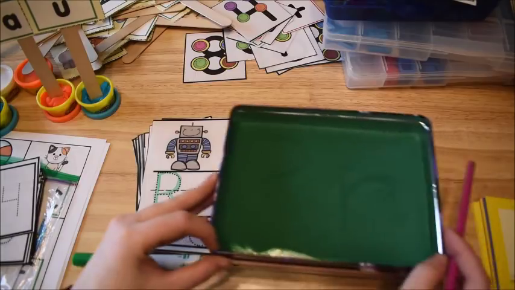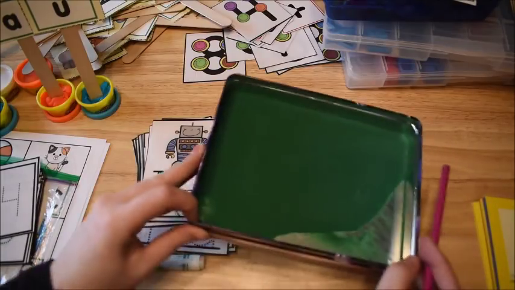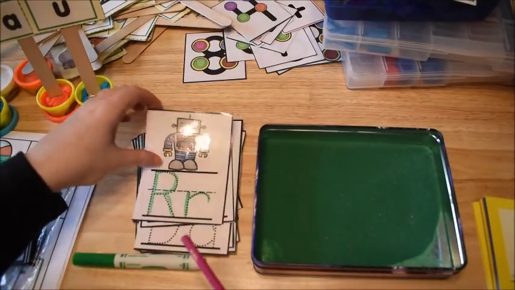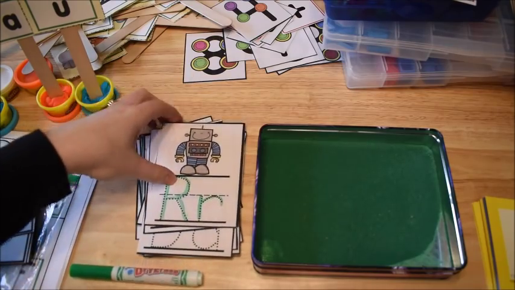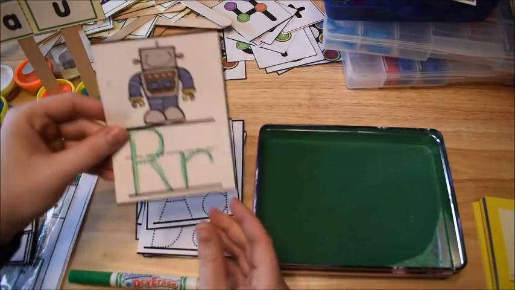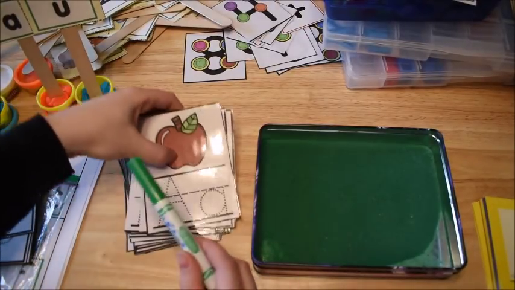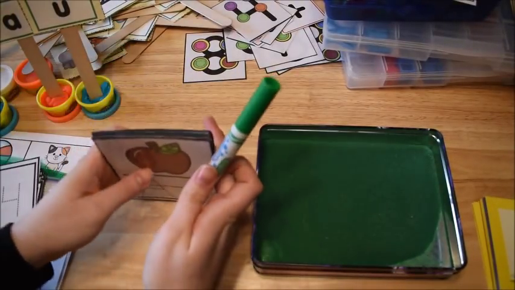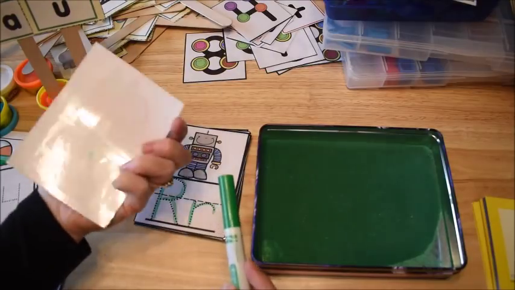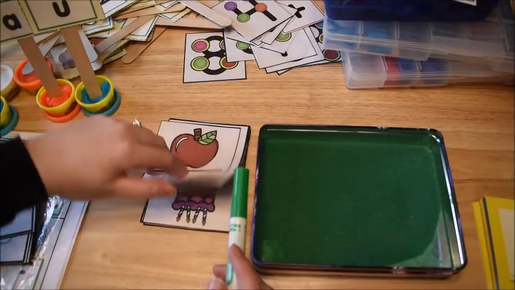This is just a tin with some sand in it. If you've seen any of my other videos, you've probably seen this before. So we love to use our handwriting flashcards for practicing our handwriting and our fine motor skills. So we do it with dry erase markers, and we trace it over and over again because I have laminated these. So we do that.